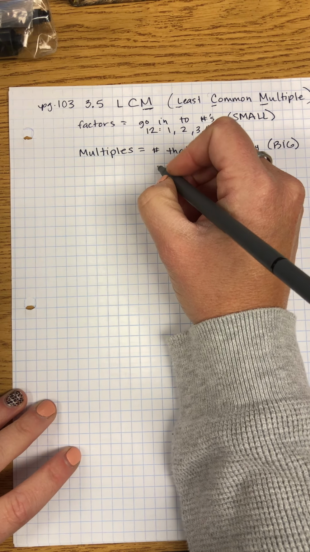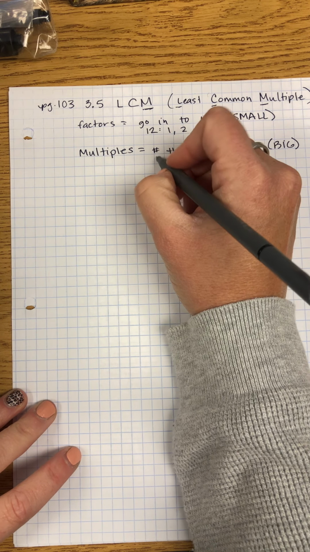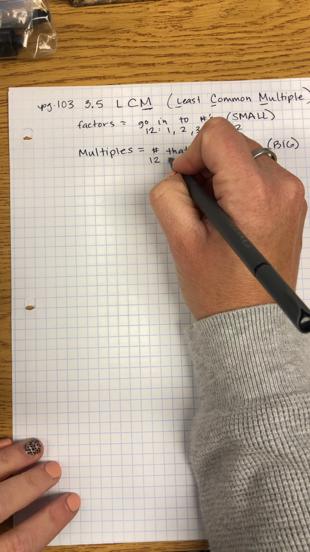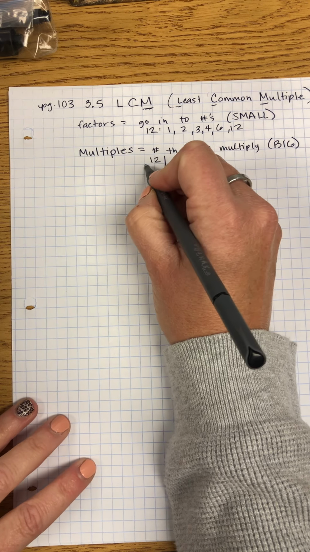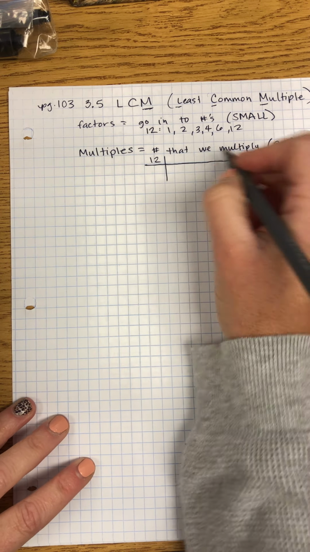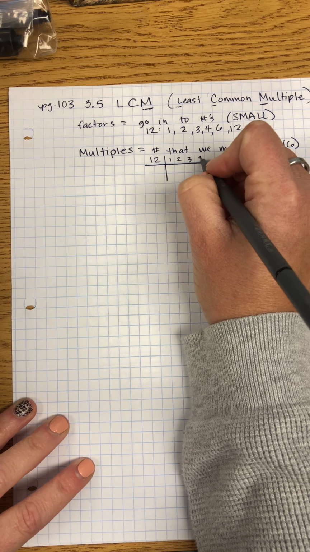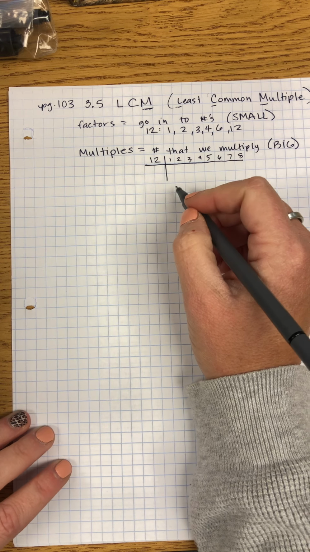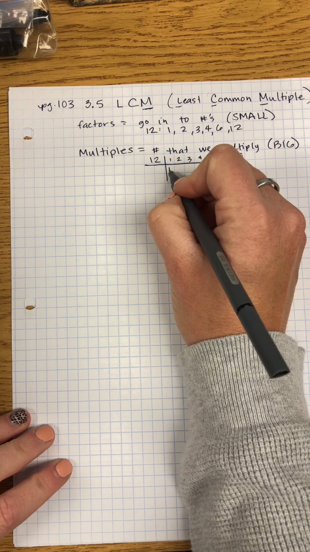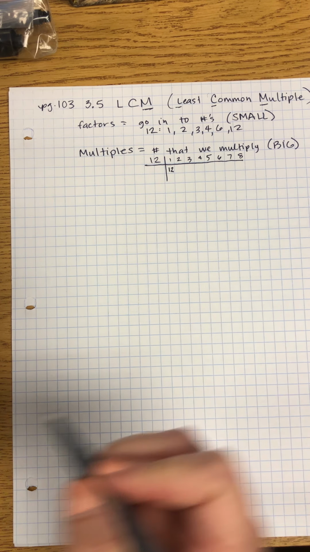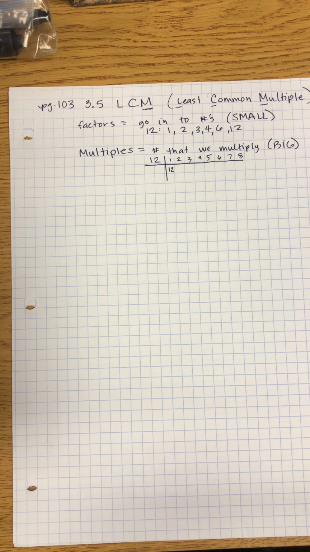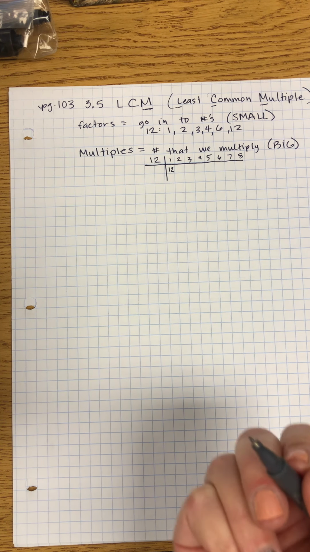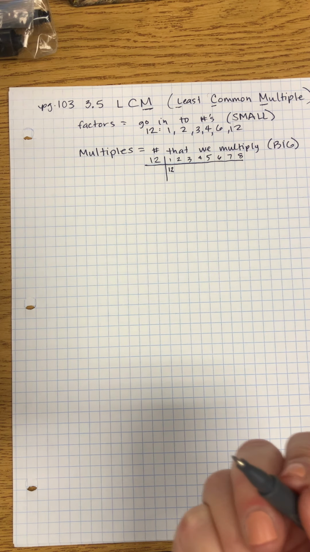So if we use 12 again, the first time we do the multiple, I like to make a table. It's helpful to me. We actually are multiplying. So 12 times 1 is 12. My very first multiple is 12. And then my next one is going to start getting bigger than the number I started with. So factors all get smaller, but multiples get bigger.